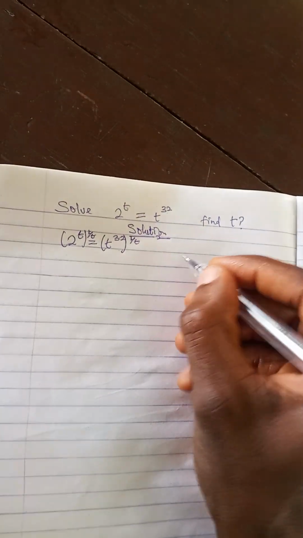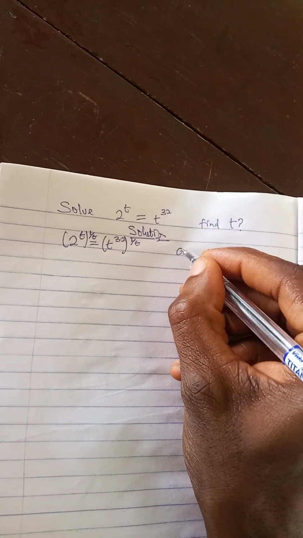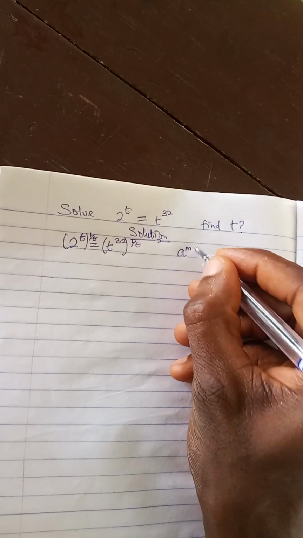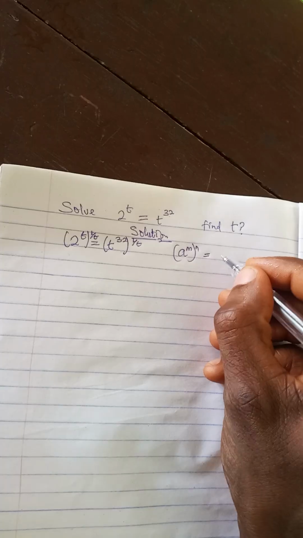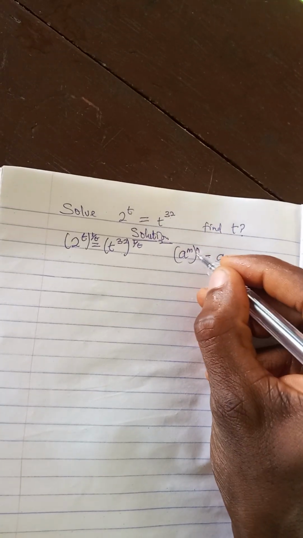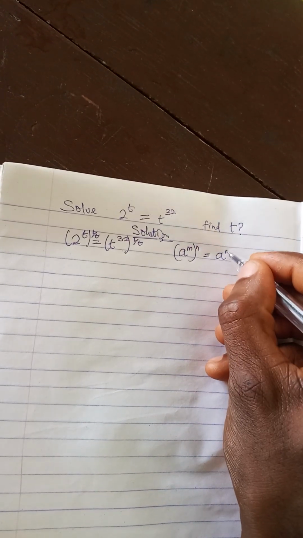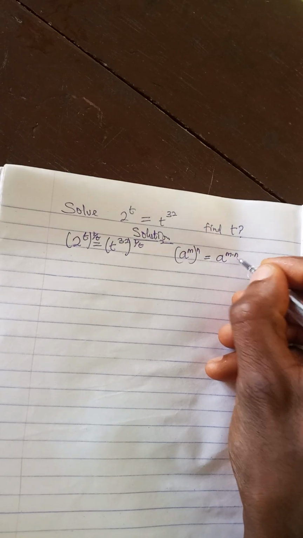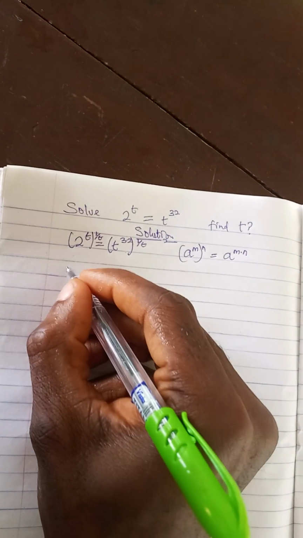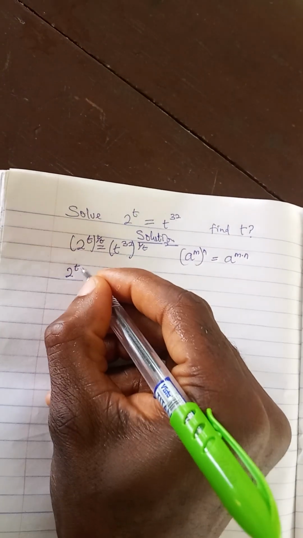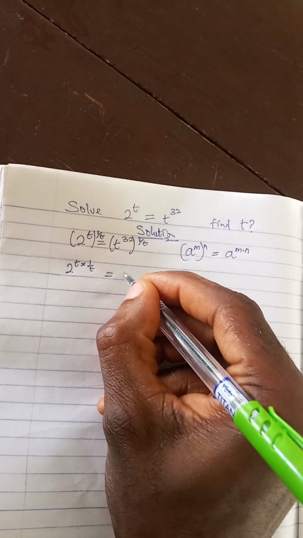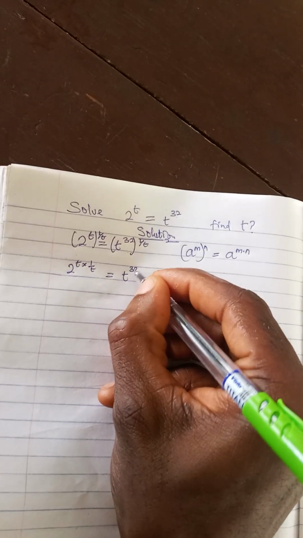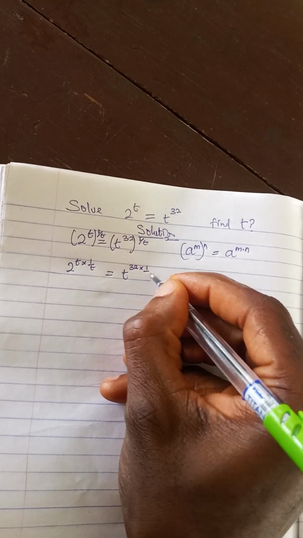So from the laws of indices, we say that if we have something like a raised to the power of m, raised to the power of n, it is the same thing as a raised to the power of the product of the two powers, which is m times n. In that case, we would now have 2 raised to the power of t times 1 over t is equal to t raised to the power of 32 times 1 over t.